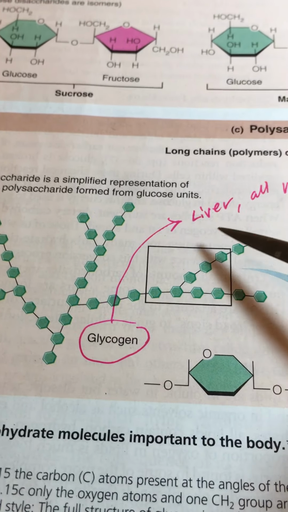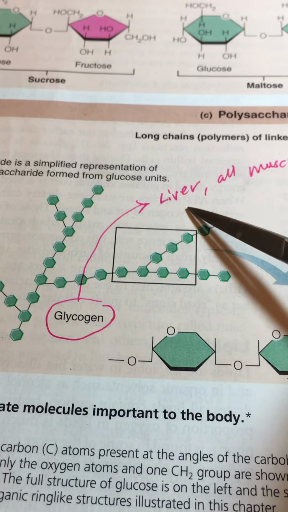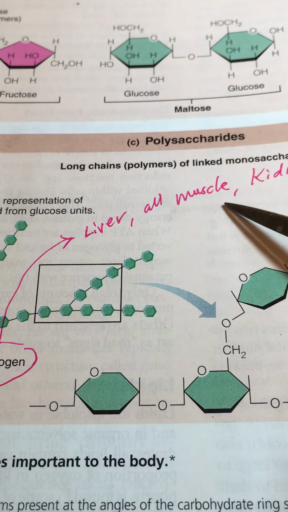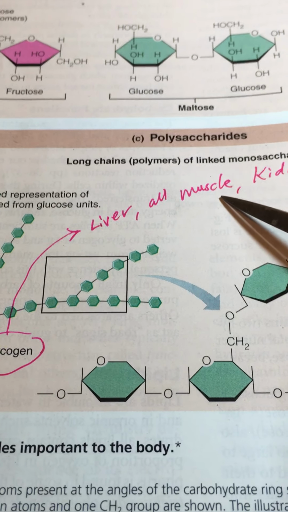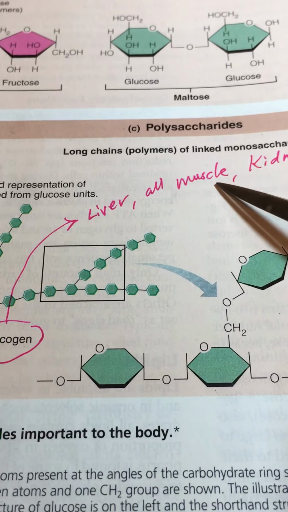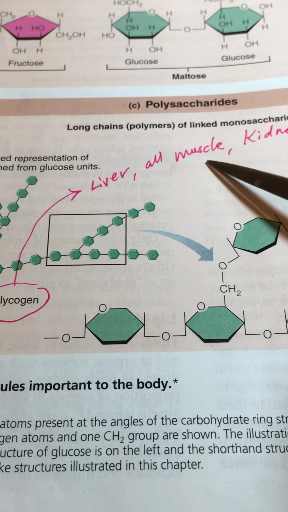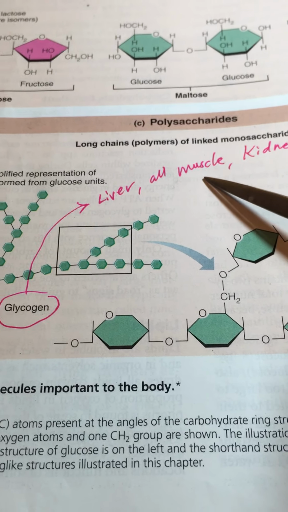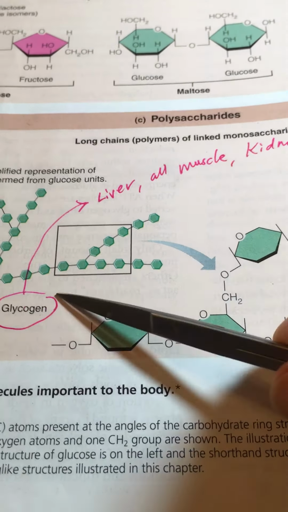And this is, as I've noted here, stored in liver tissue for the whole body. It's also stored in all muscle tissue for use within the muscles. And so we can deliver individual glucose molecules from the glycogen within muscles. So muscles that have to endure periods of energetic movement are able to store glucose as glycogen.